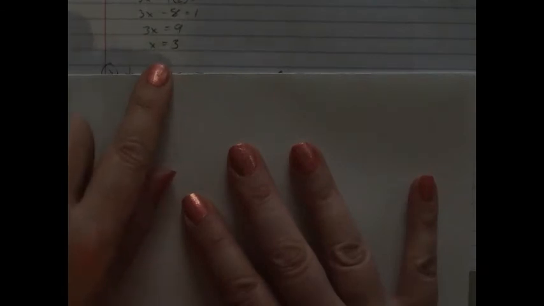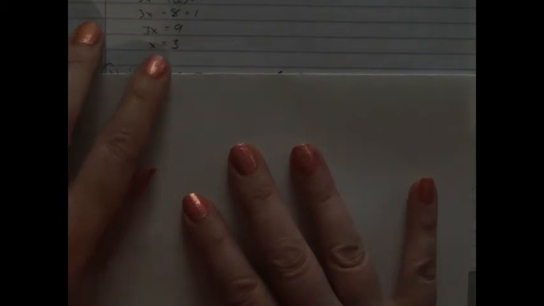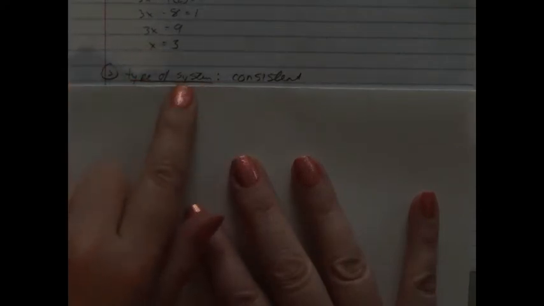Again, this would be nice if this is where I stopped, but I'm not going to. I really need to concentrate on the names and what type of systems we got. So I got an x value and a y value. That tells me this system is consistent. Type of system, consistent. This is what I'm going to say on the exam. You will give me this. Number of solutions. We have one solution.